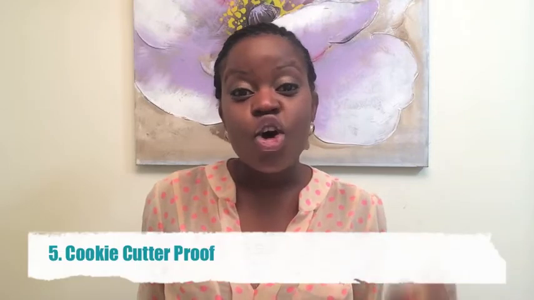Tip number 5. Now, for tip number 5, I'm going to make up a word here. Make sure that your process is cookie cutter proof. Again, with the example of the Contact Us form. If you find that you've mapped out a process for Contact Us, it works excellently, it is efficient, and it is effective, ask yourself, can I duplicate this process in other areas of my business?